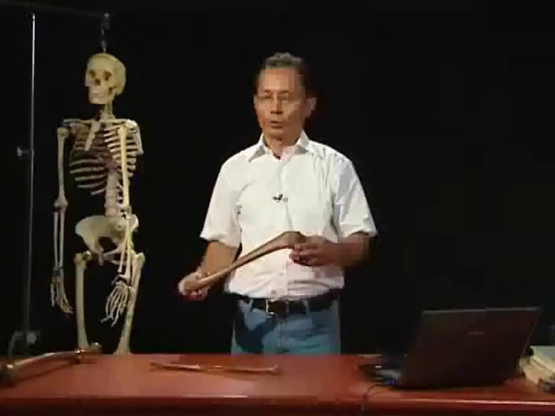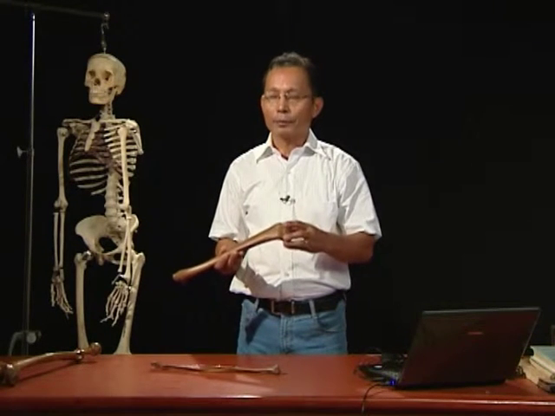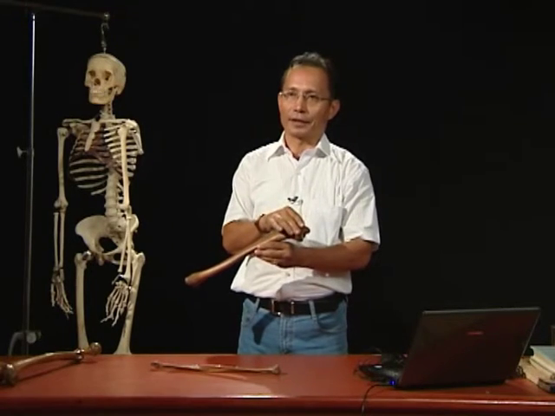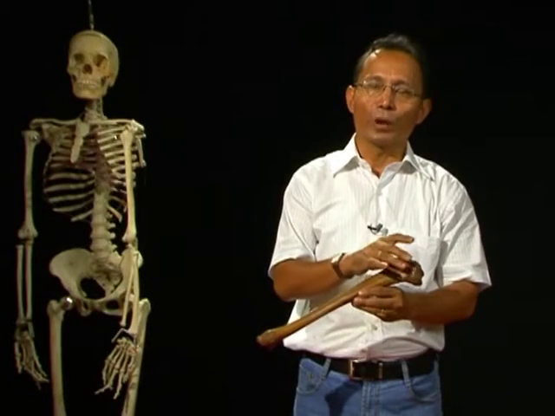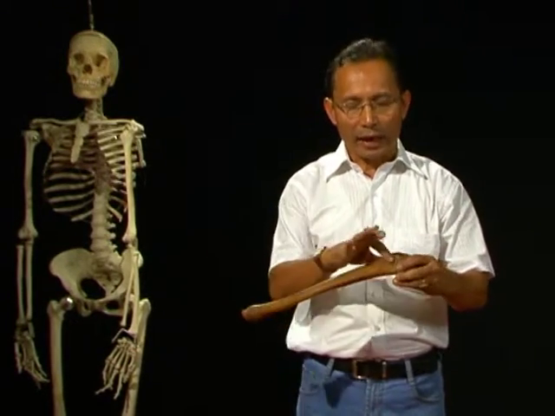That means fibula is the outer bone and tibia is the inner bone of the lower leg. Like other long bones, tibia has two epiphyses. That means two ends or two extremities, upper extremity and lower extremity, and a diaphysis or a shaft.